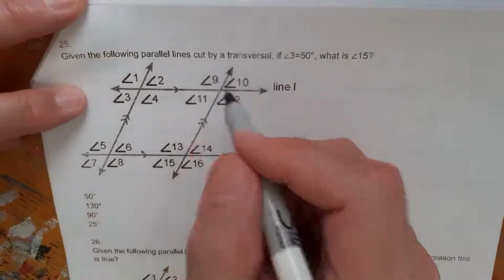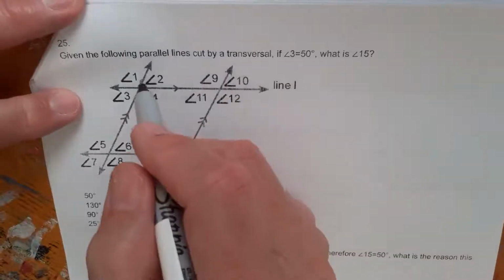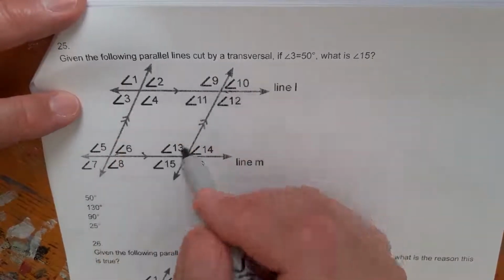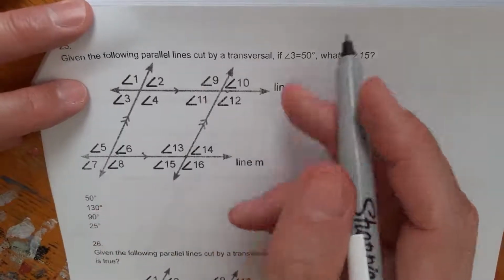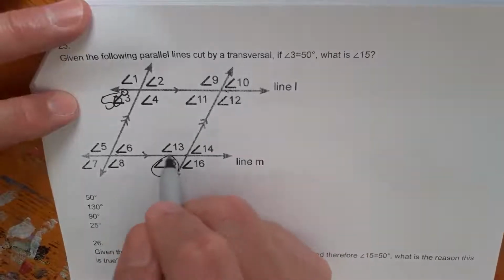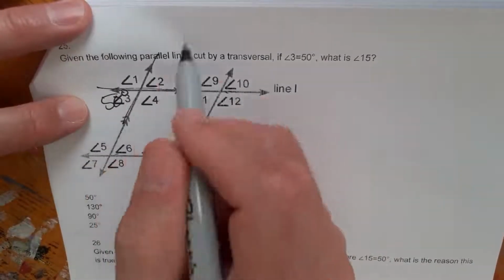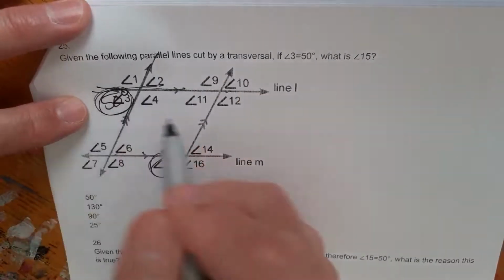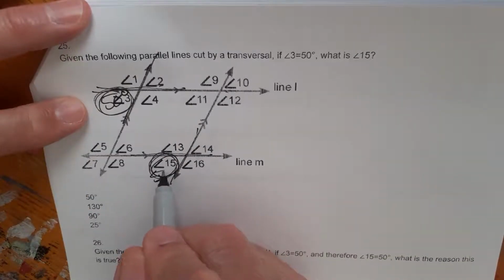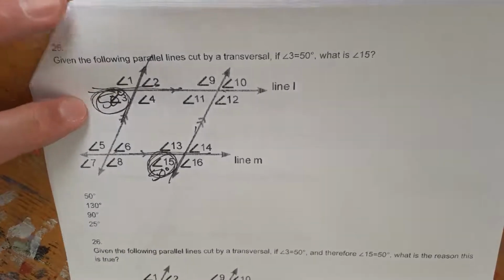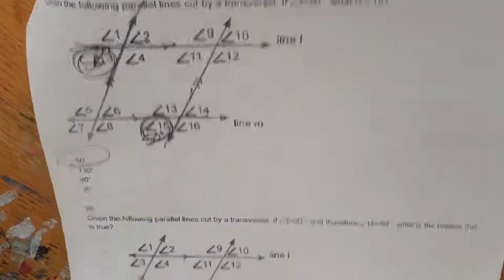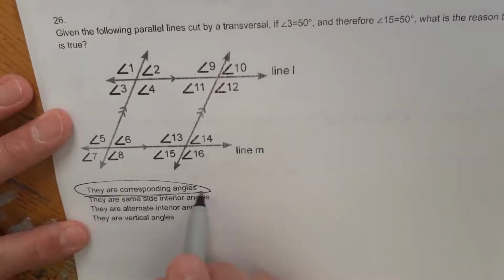All right, if 3 is 50, oh, look at this. So this is just 4 intersections creating 4 angles each, or 16 angles. If 3 is 50 degrees, what is 15 right here? Well, this is the bottom left location, so the corresponding location is here. If this is 50, this has got to be 50. They look the same, don't they? So 50 degrees here, and they are corresponding angles.